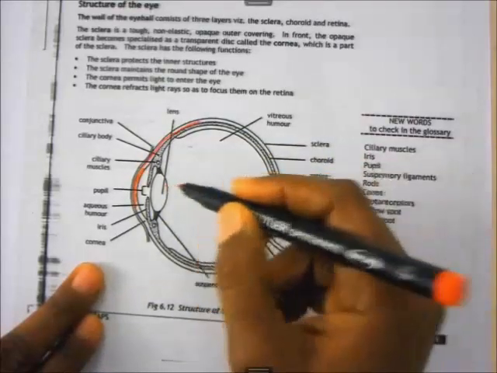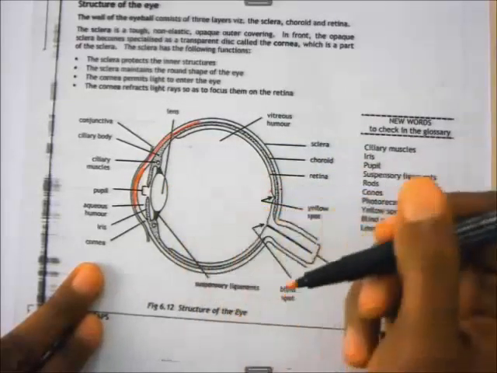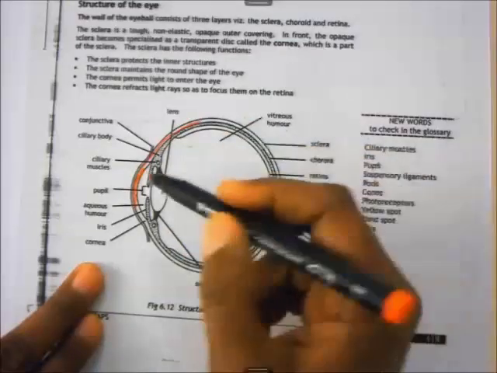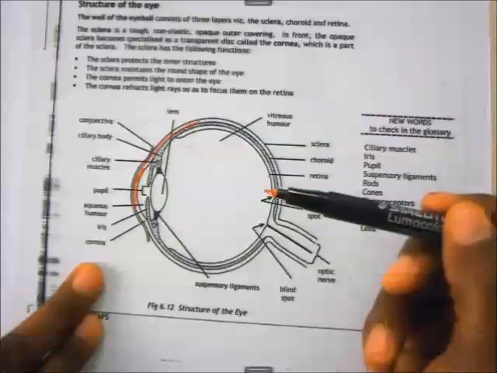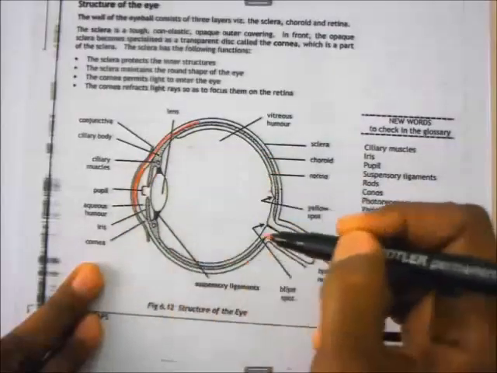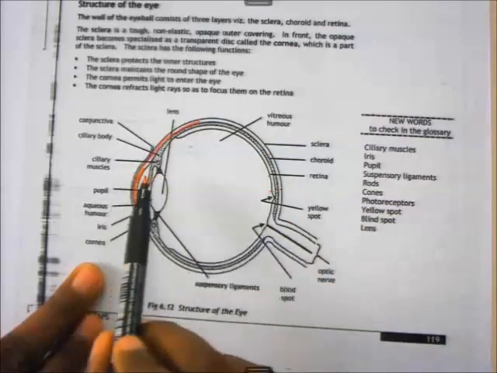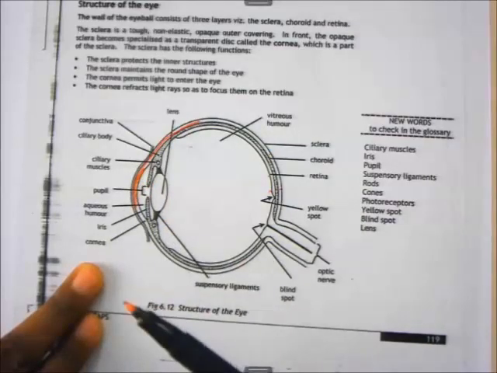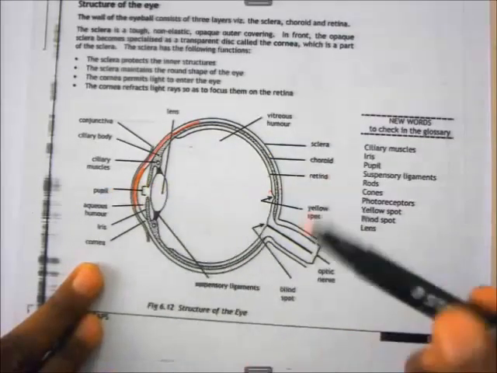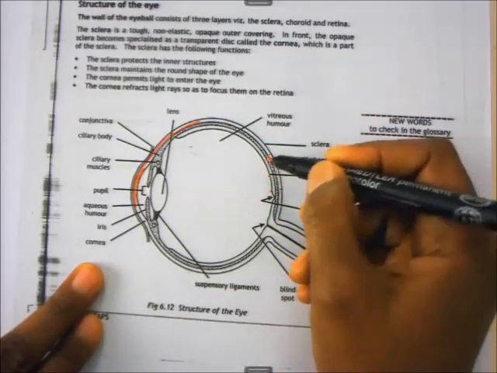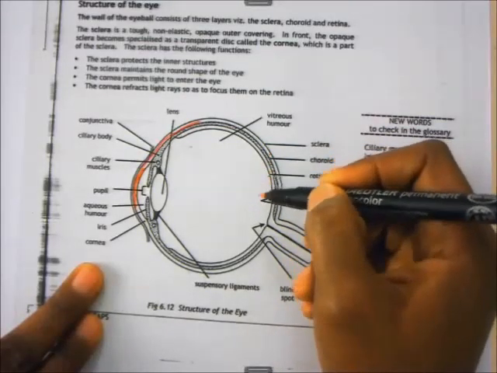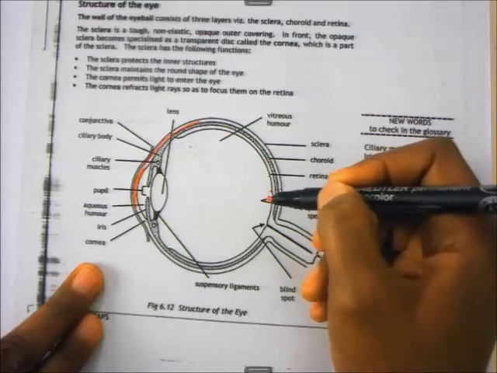So now there is a difference between reflection and refraction. Reflection simply means the sending back of the light rays. But refraction simply means the bending of the light rays. So now the light rays must be bent so that they fall onto the retina. Once they fall onto the retina, the image will be formed here on the retina.